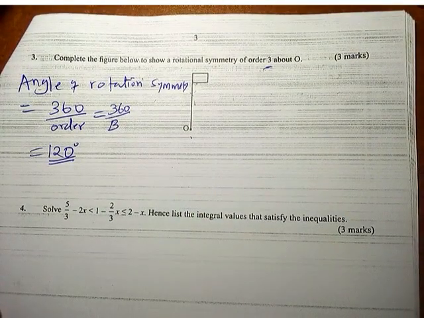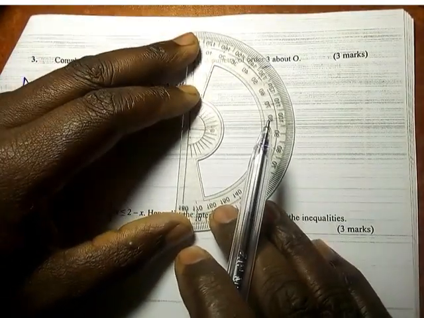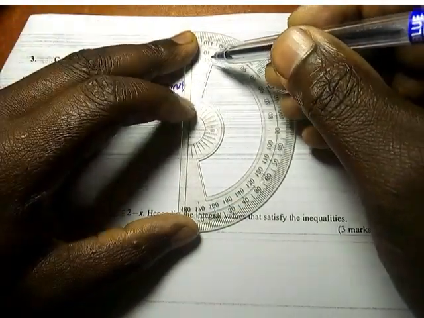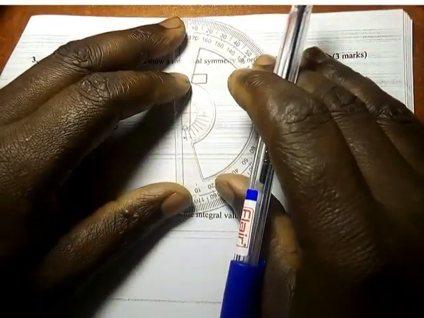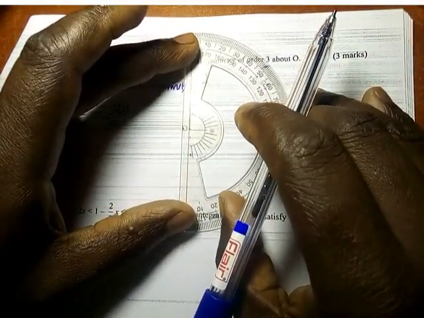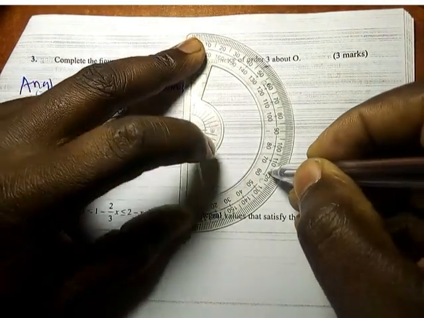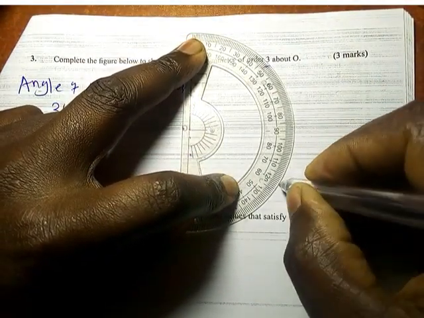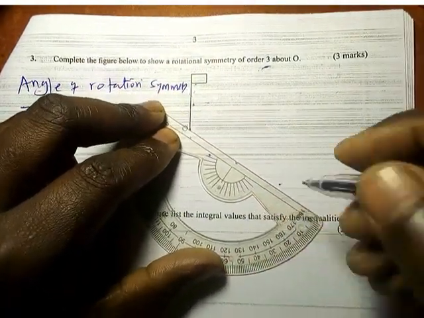From there you place your protractor like this. So 120 from there. 120 from there. 120 here. There you draw.